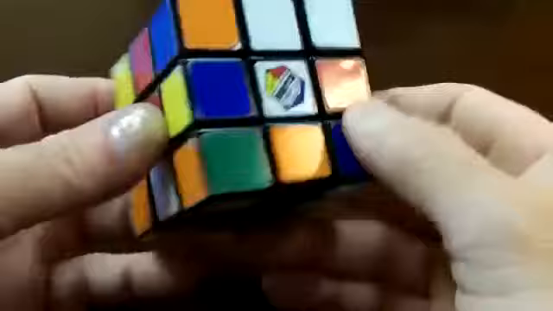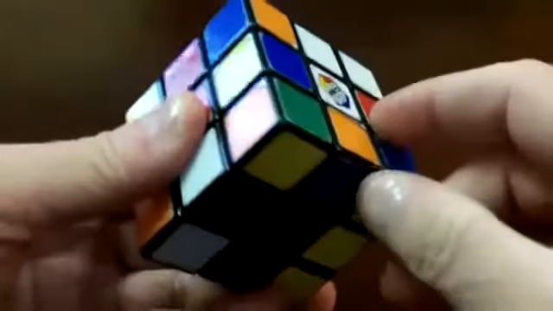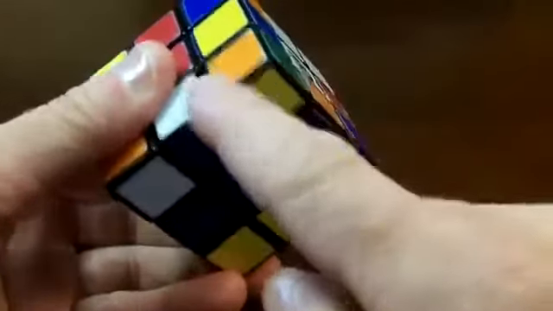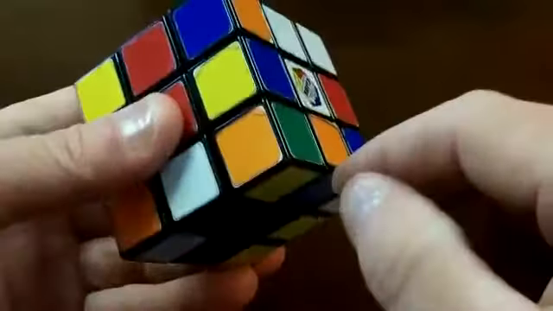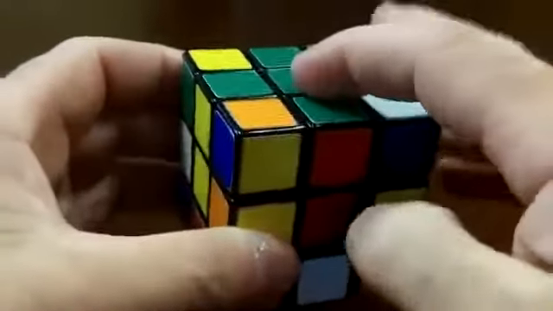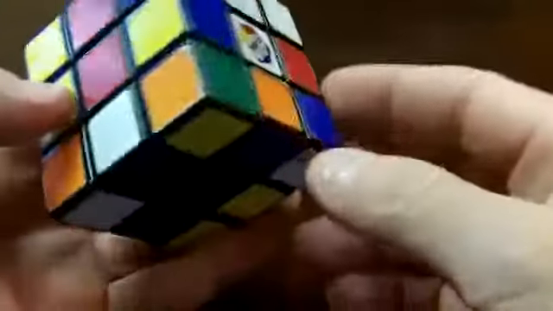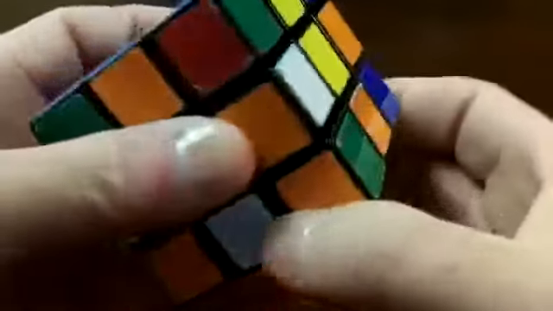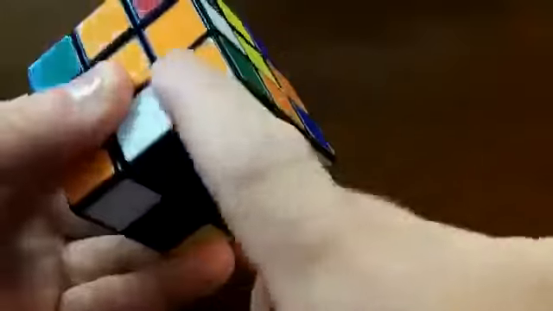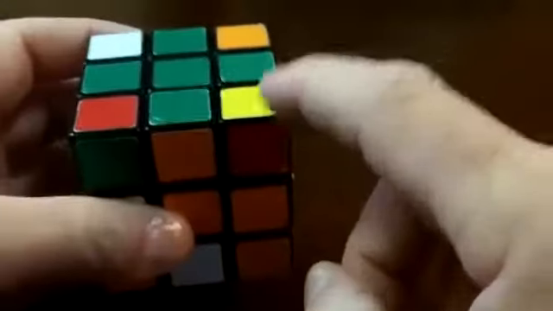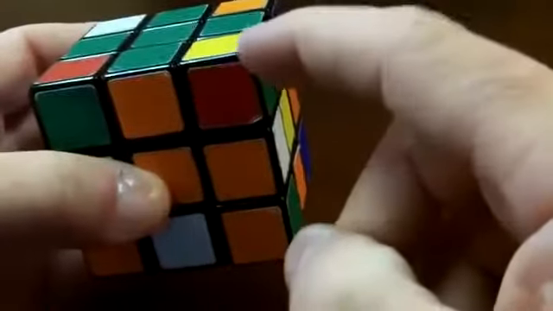Let's look for a green corner. Here's a green corner right there. It's the green, orange, and yellow piece, and we need to get it to the green, orange, and yellow corner. So let's move that around. There we go. The green, orange, and yellow right below the green, orange, and yellow corner.